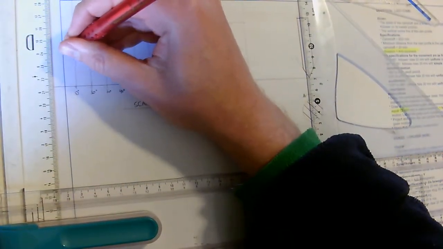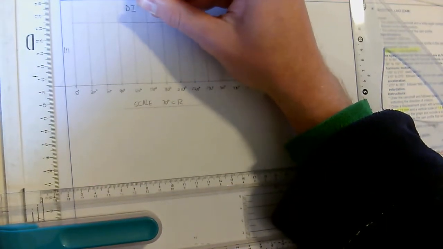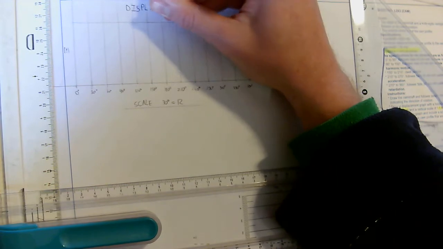Vertical scale 1 to 1, and then displacement graph. Remember, I'm using pen to make it more clear. Please don't use pen.